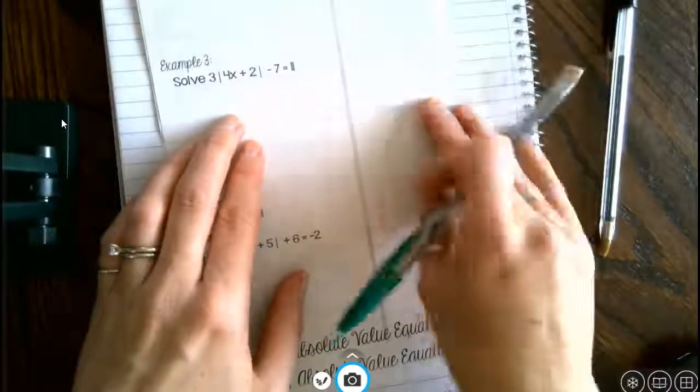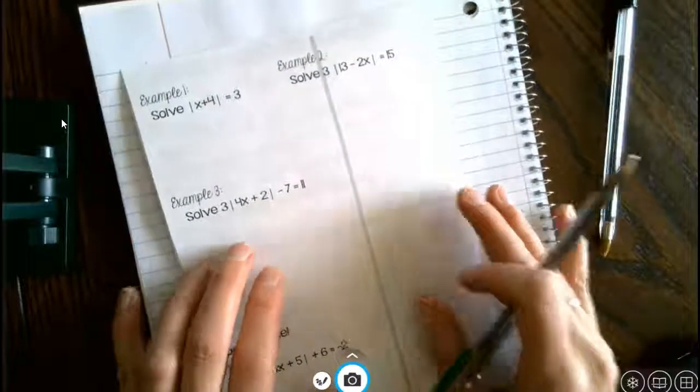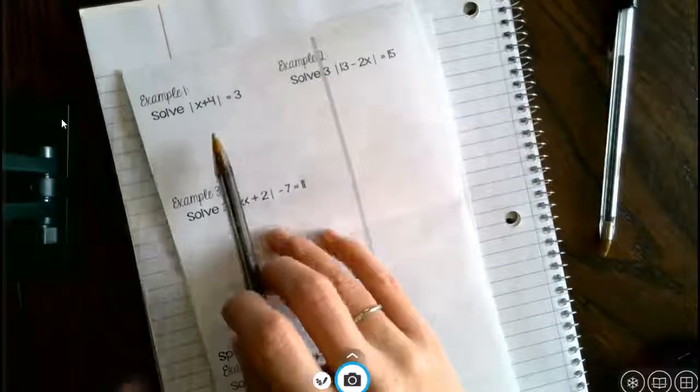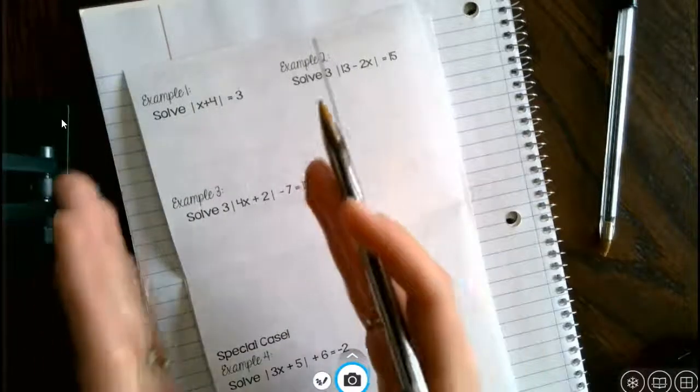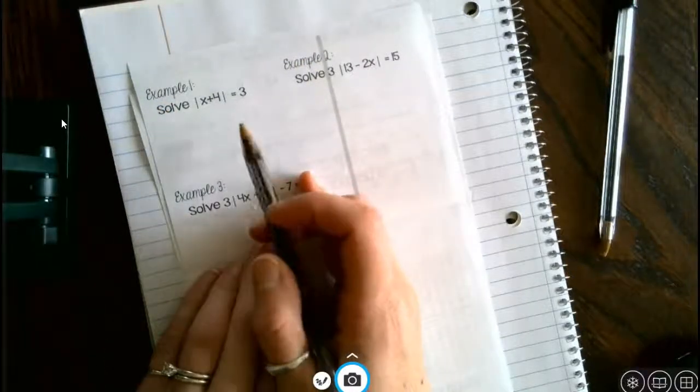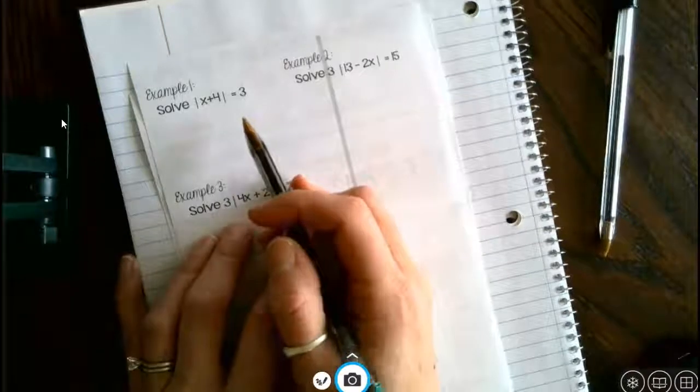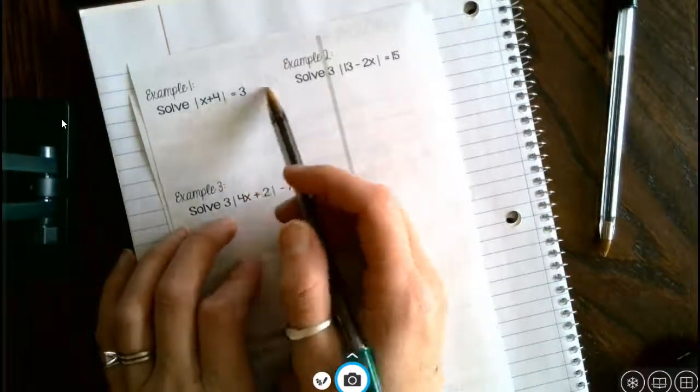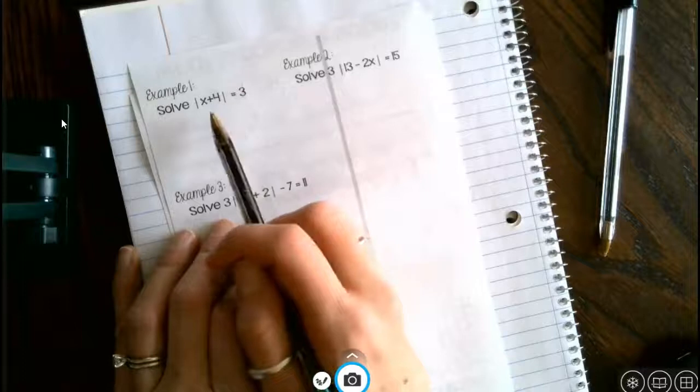So the next thing we're really going to be doing is solving some absolute value equations. The first example here, I've got x plus 4, and that whole thing is inside my absolute value, and that matters. So I've got that |x + 4| equals 3. The first thing I want to do is I know that I'm going to have two different answers because I have two different directions on my number line.